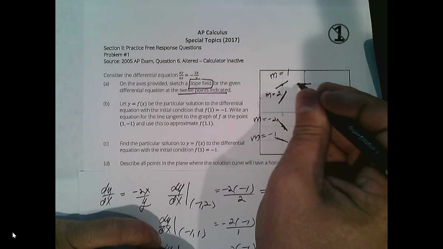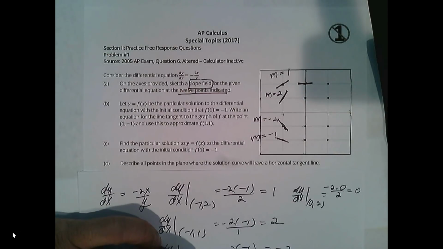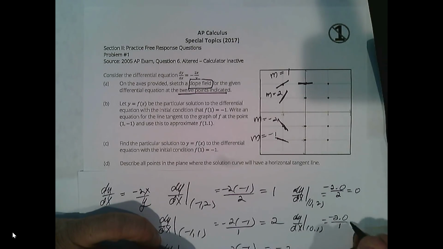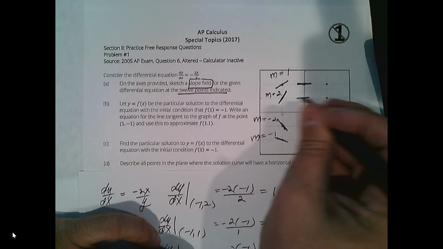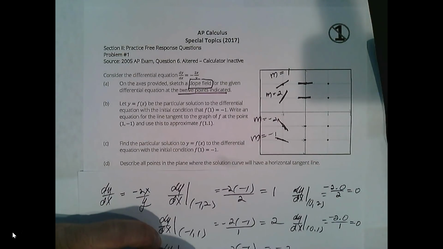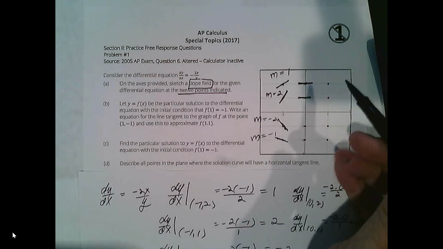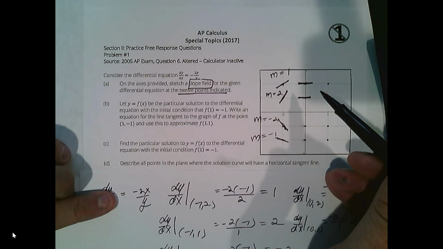That's right, make it horizontal, perfectly horizontal. Well, what if I find dy/dx at 0, 1? Negative 2 times 0 over 1. Well, that's 0 as well. Another horizontal tangent line.